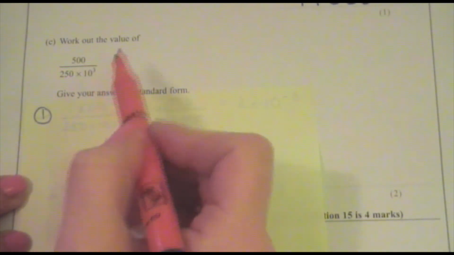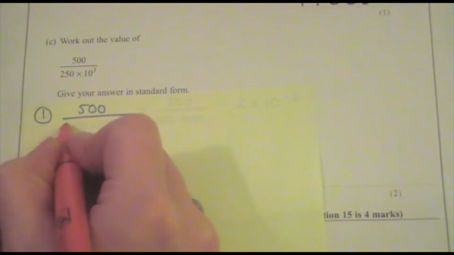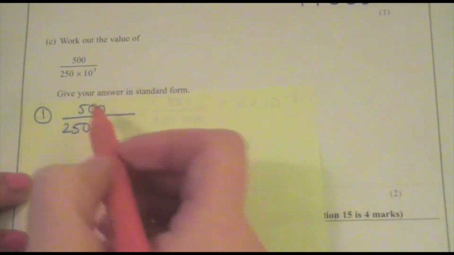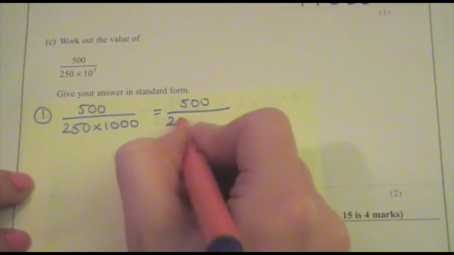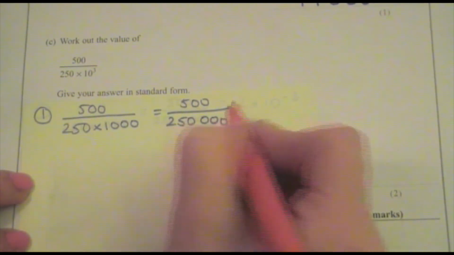So the first way you can do it is to turn them all into ordinary numbers and do the division that way. My numerator is already written as an ordinary number. My denominator is 250 times 10 to the power of 3. 10 to the power of 3 is 1,000, so I'm going to rewrite it as 1,000. And then I'm going to actually calculate my denominator. And then I can type that into the calculator.